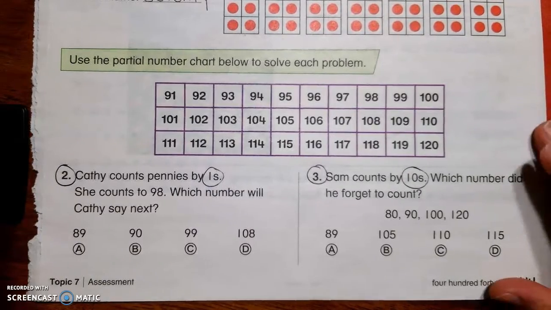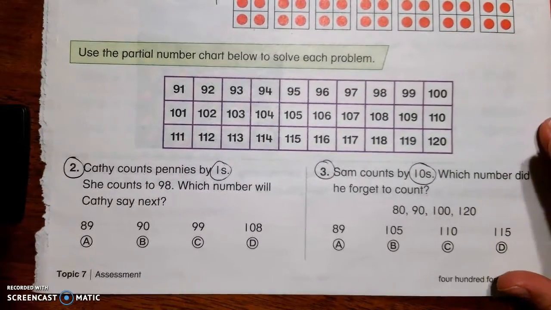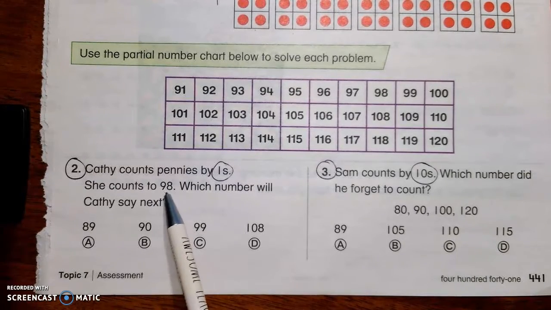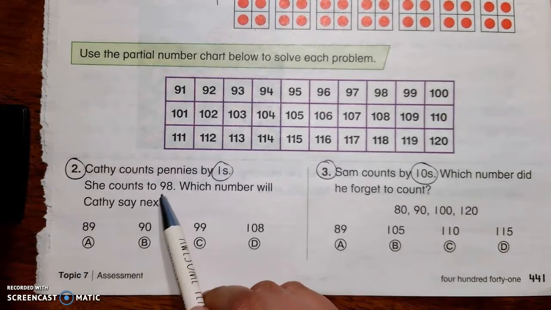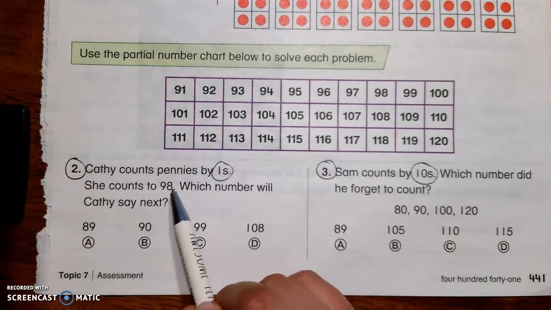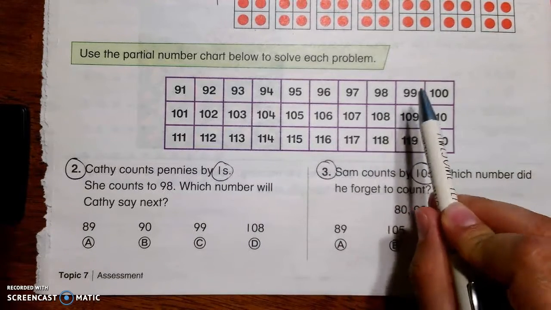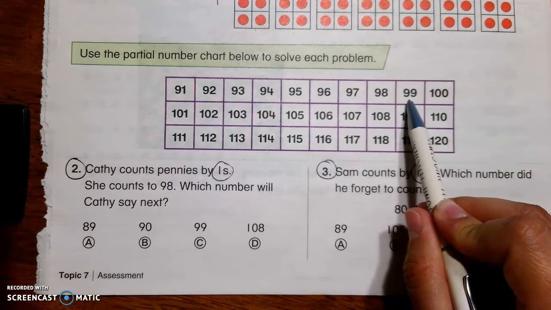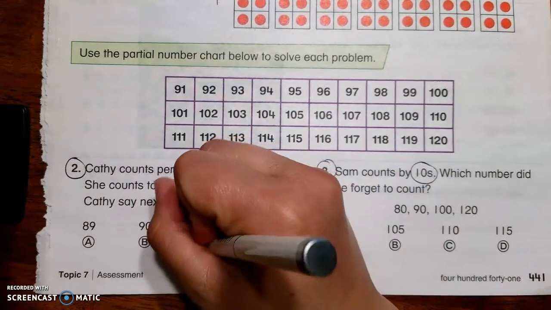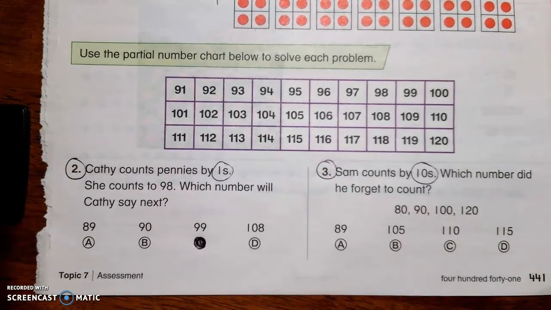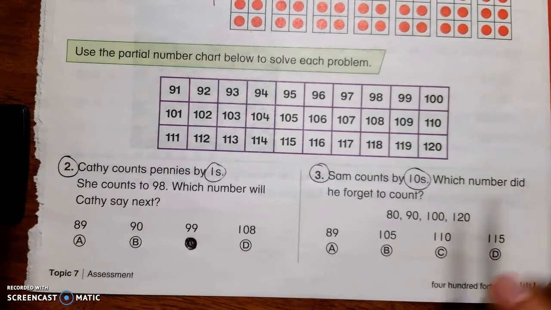Okay, so now that you guys are unpaused, let's figure out what number 2 is. 98. I know she's counting by ones, so I'm going to look at 98 and I'm going to look up here. She's counting by ones. What comes after 98? 99. I'm going to circle it. Okay, let's do number 3.